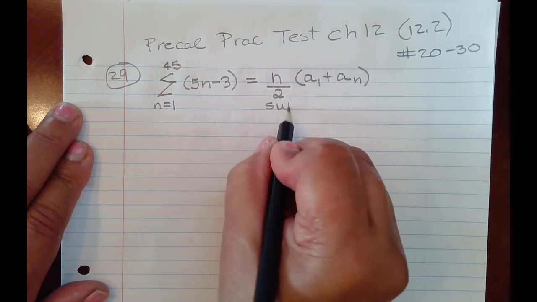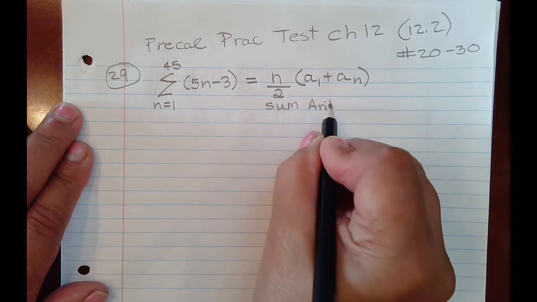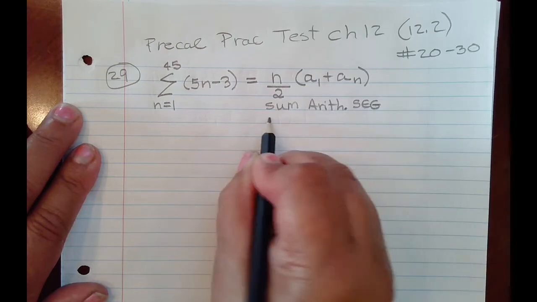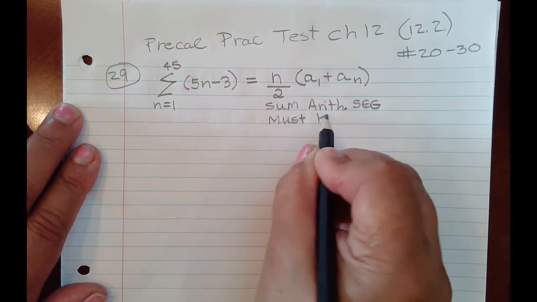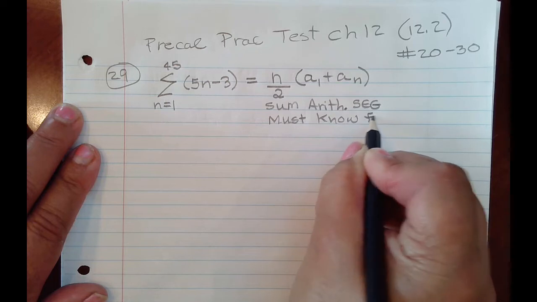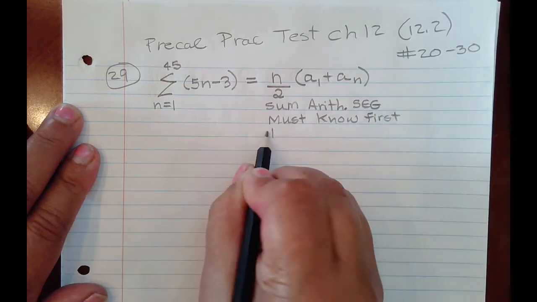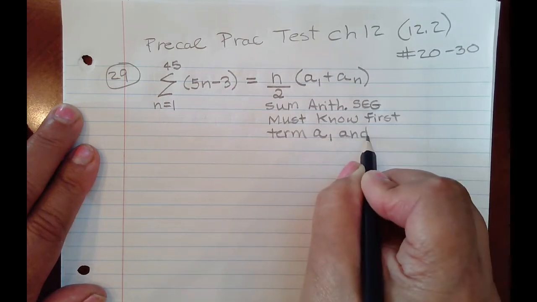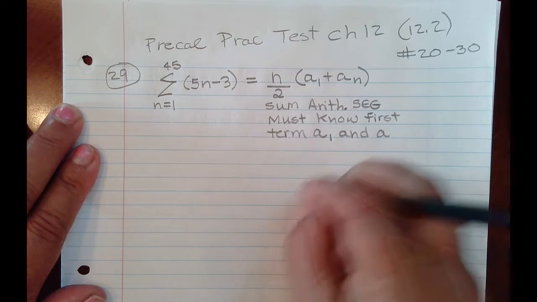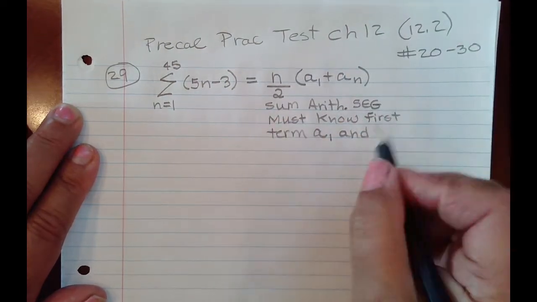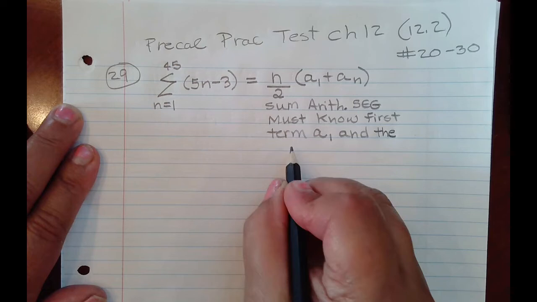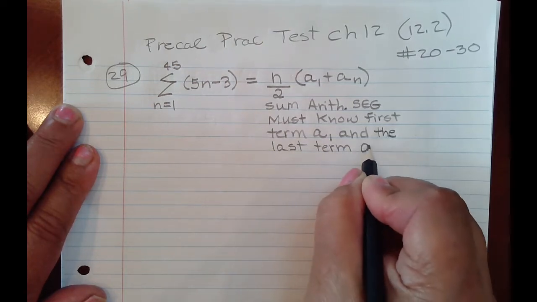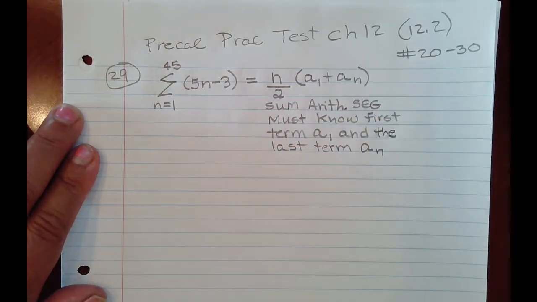Okay, so this is the sum of an arithmetic sequence. You must know the first term in the sequence, which is called a sub 1, and the last term in the sequence, which is called a sub n, and we can figure that out. Okay, this is the first term, this is the last term.